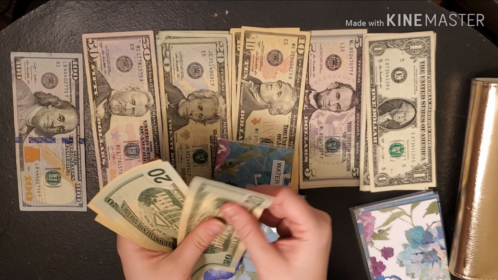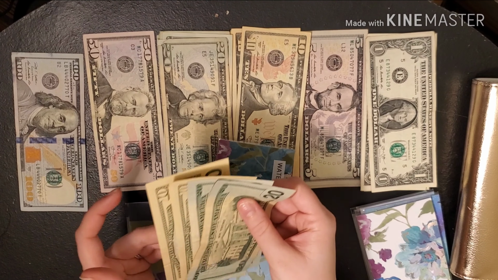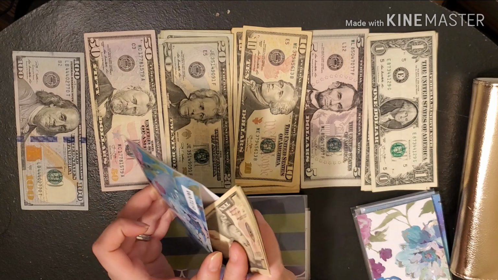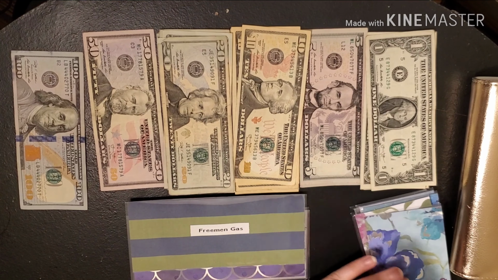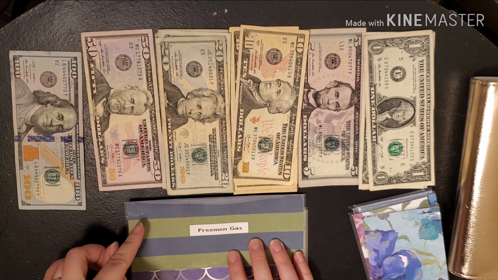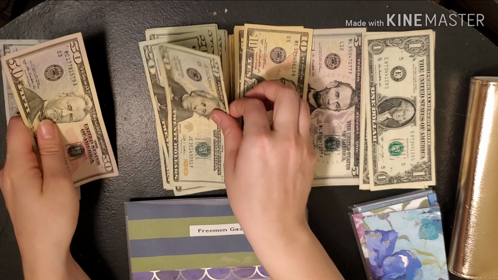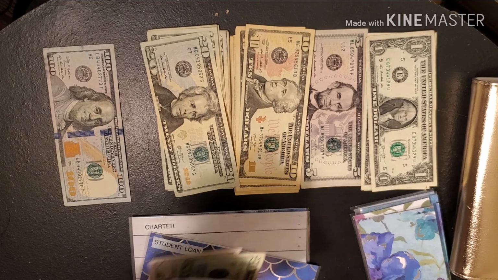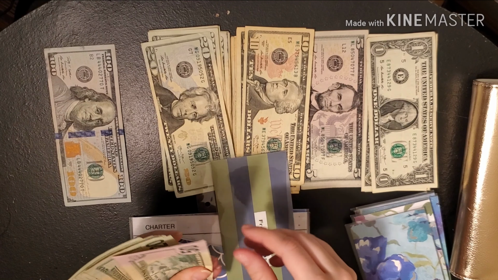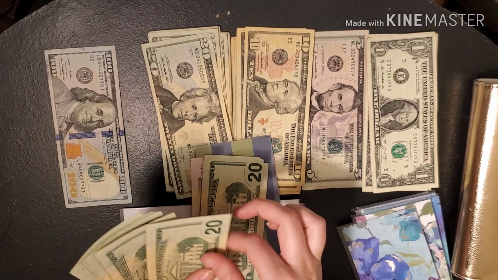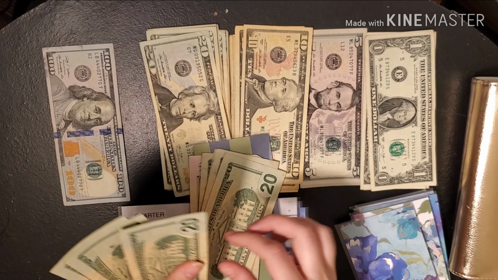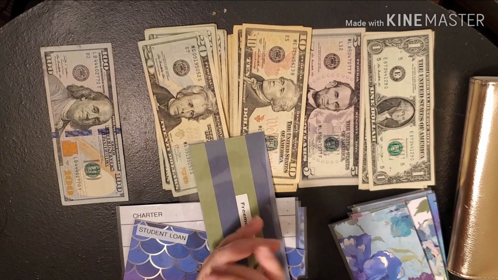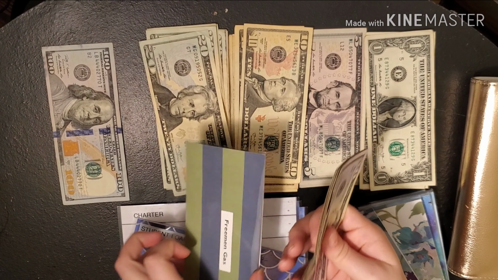All right, and we have 20, 40, 50, and $60 for the water. All right, next up is Freeman Gas, and we are adding $70 to Freeman Gas, so 70. All right, so we have 50, 70, 90, 110, 130, 150, 170, and 190. So $190 in the gas.